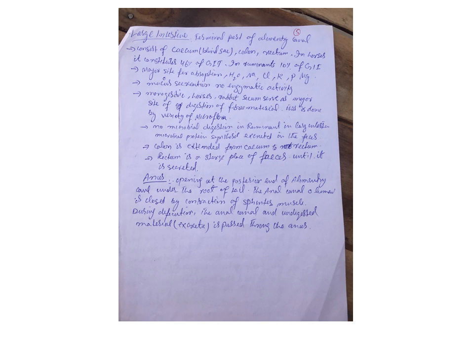In monogastric animals like horses and rabbits, the cecum serves as a major site of digestion of fiber material. This is done by a variety of microflora. No microbial digestion is found in the large intestine of ruminants. Microbial protein synthesized there is excreted in the feces. The colon extends from the cecum to the rectum. The rectum is a storage place for feces until they are excreted.